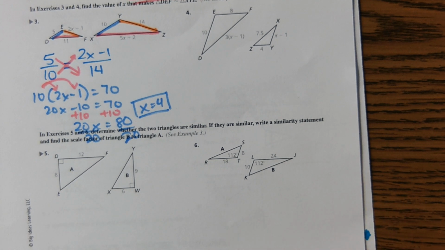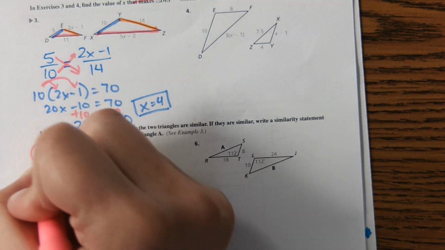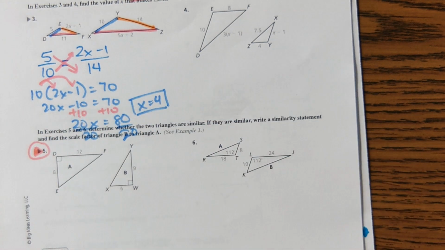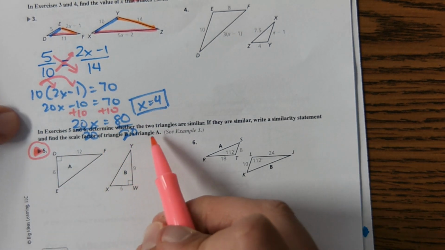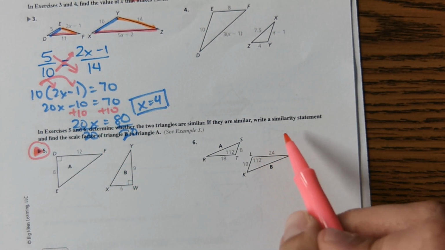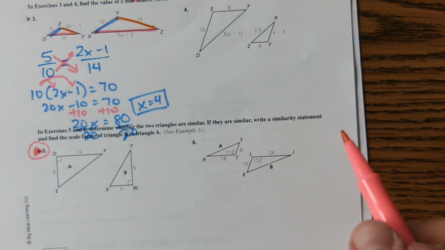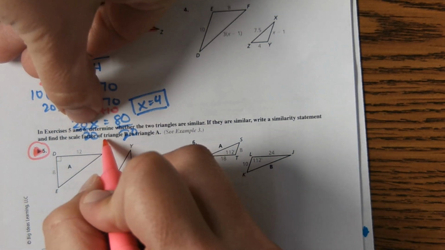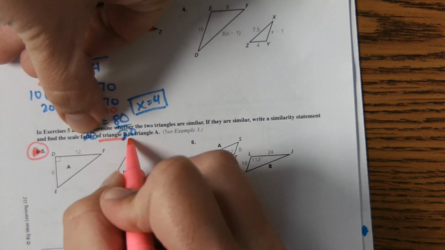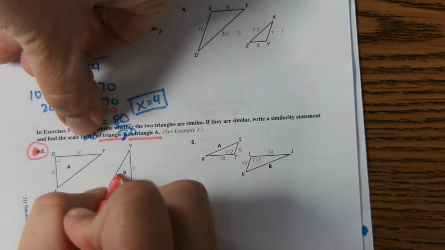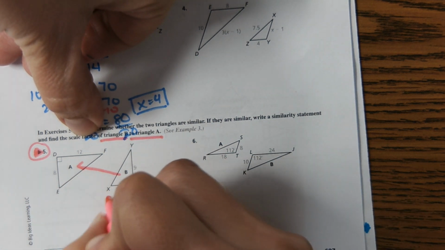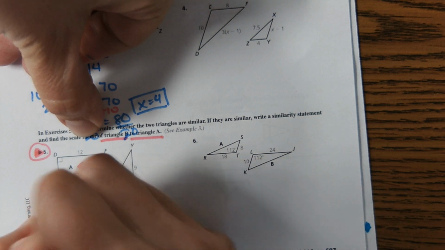Okay, the next one over here, we're going to do number 5. This little arrow means that it's a good example to go over. So it says, determine whether the two triangles are similar. If they are similar, write a similarity statement and find the scale factor, specifically from triangle B to triangle A. It's kind of backwards. So it's going from B to A. B is the original, and A is the new.